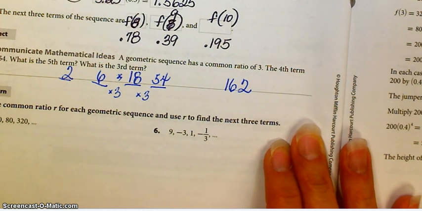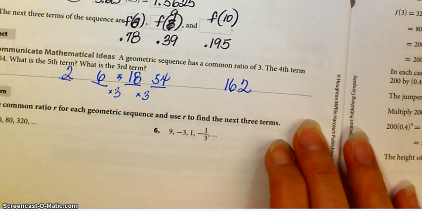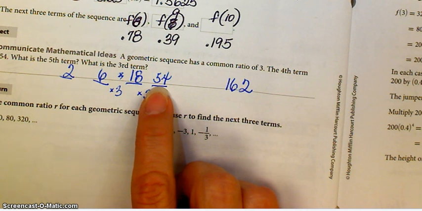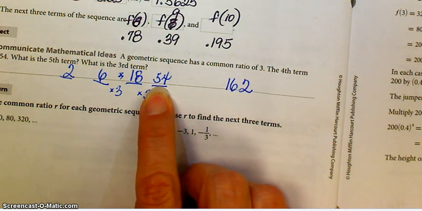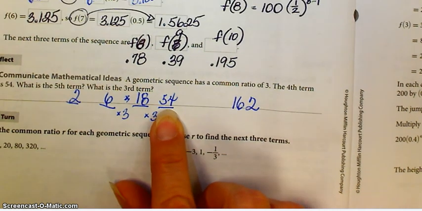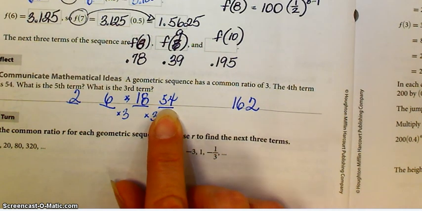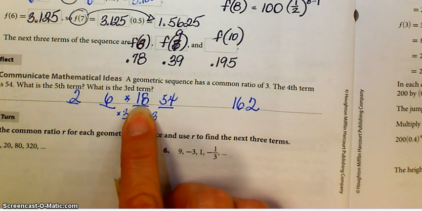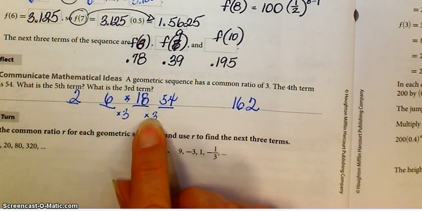All right. A geometric sequence has a common ratio of 3, and the fourth term is 54. What's the fifth term? What's the third term? Okay, so the fourth term is 54. I had to multiply something by 3 to get 54, which means the previous term I would get by doing the opposite of multiplying by 3, which is dividing by 3.